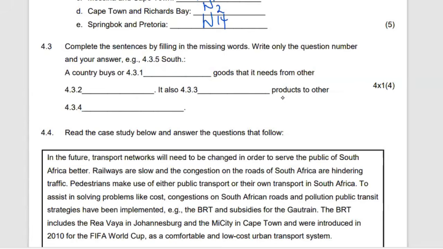We move on to the next question. The next question says, complete the sentences by filling in the missing words. Write only the question number and your answer. Right. The first part says, a country buys all dash goods that it needs from other dash. It also dash products to other dash.